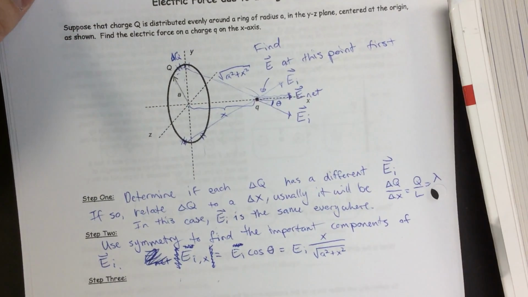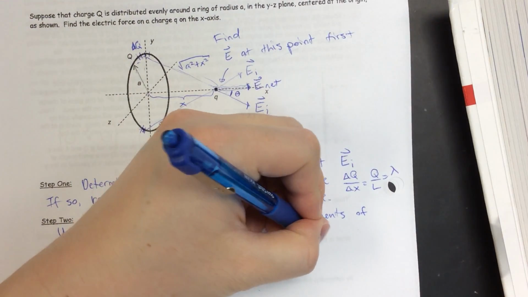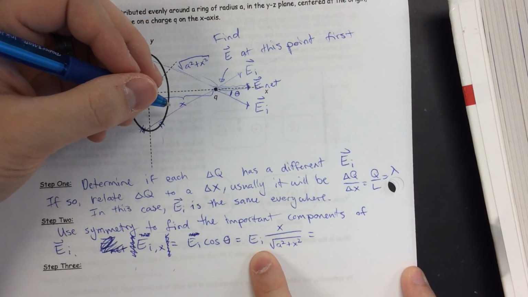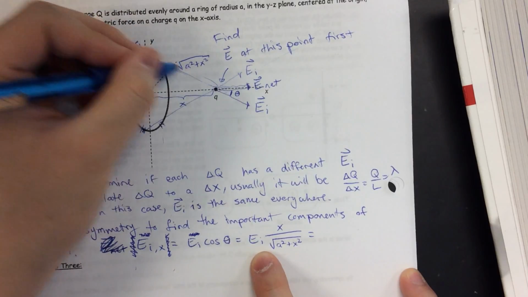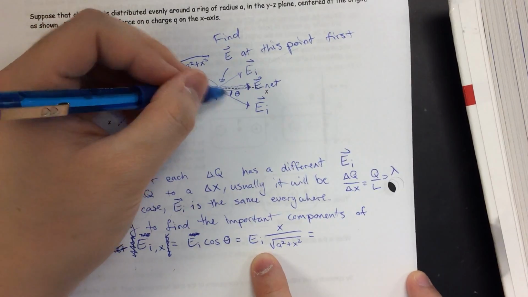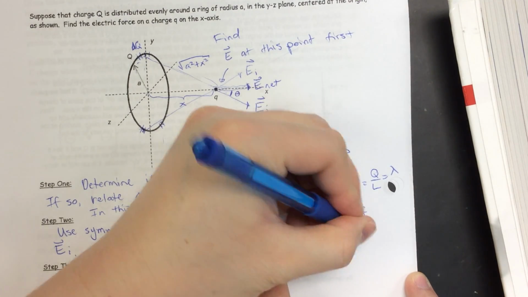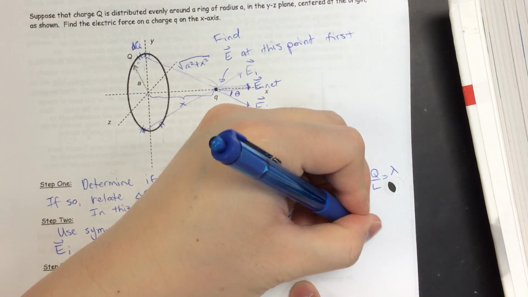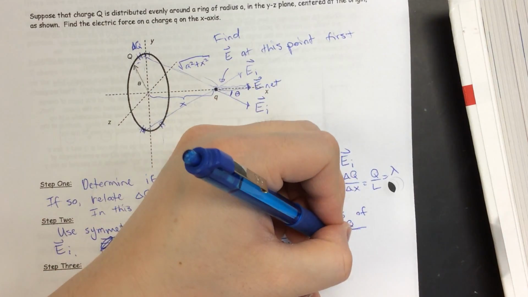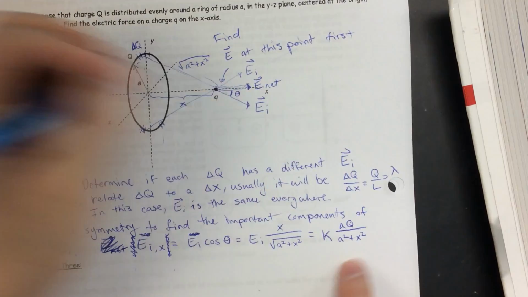If we want, we could even sub in what E sub i is. So what's the magnitude of that electric field? That's going to be your k delta Q over that distance squared.